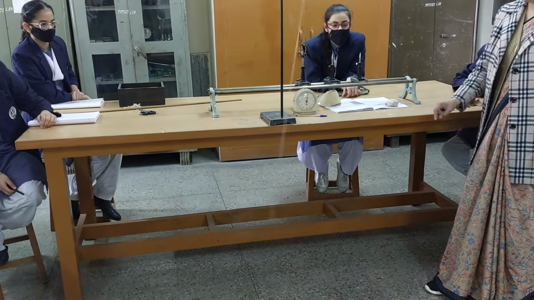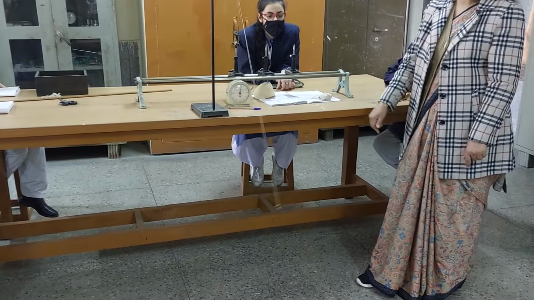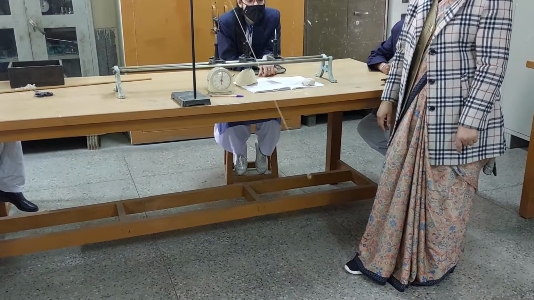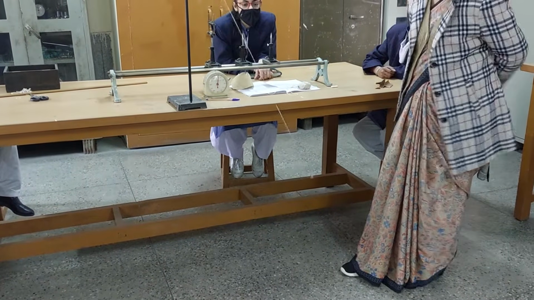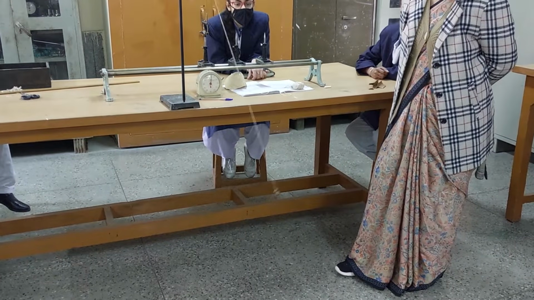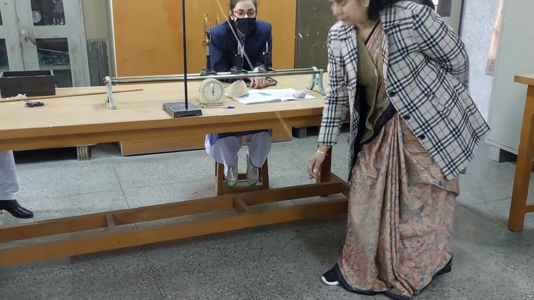1, 2, 3, 4, 5, 6, 7, 8, 9, 10, 11. This is how to count, how to count the number of oscillations. What is number of oscillation? How many times it is coming back from the same extreme position I have left it.